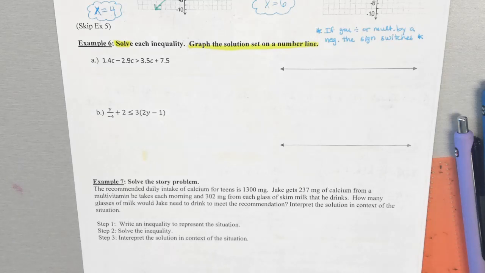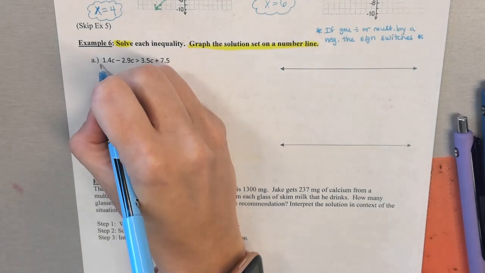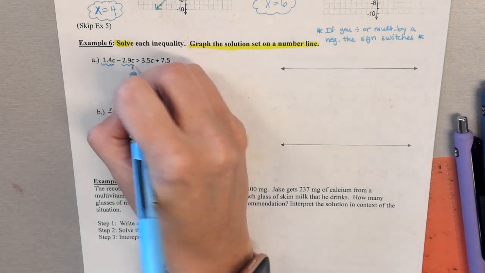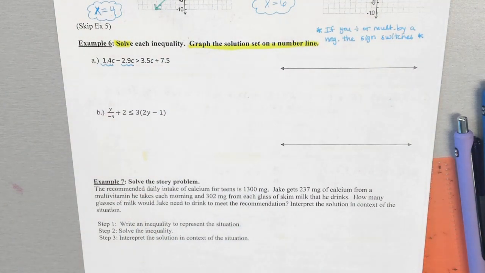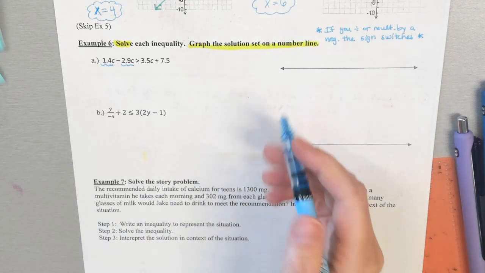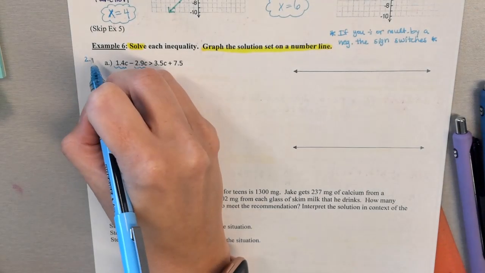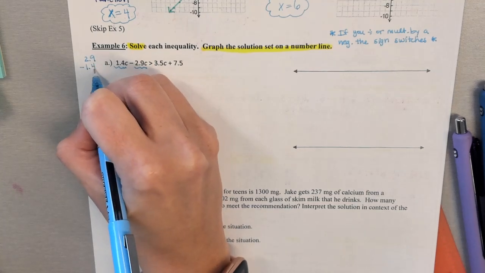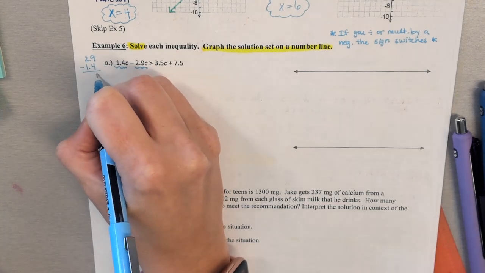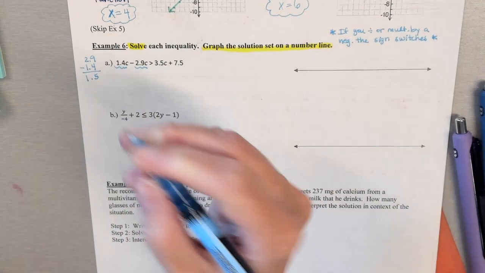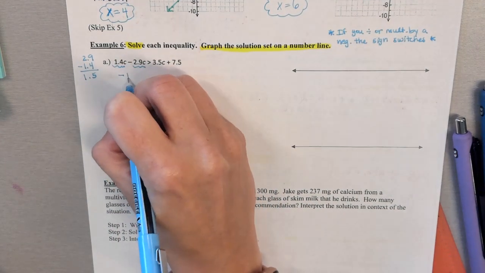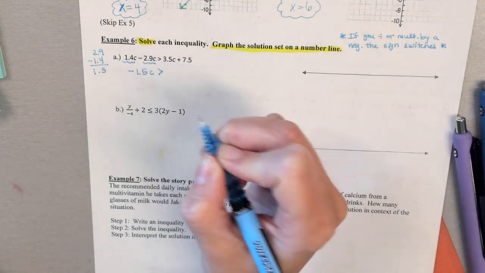Again, we're doing this without a calculator. You have 1.4 and negative 2.9. When the negative is bigger, it is easier to just subtract them. So I like to line mine up. If I do 2.9 minus 1.4, 9 minus 4 is 5, 2 minus 1 is 1. So I have negative 1.5c.